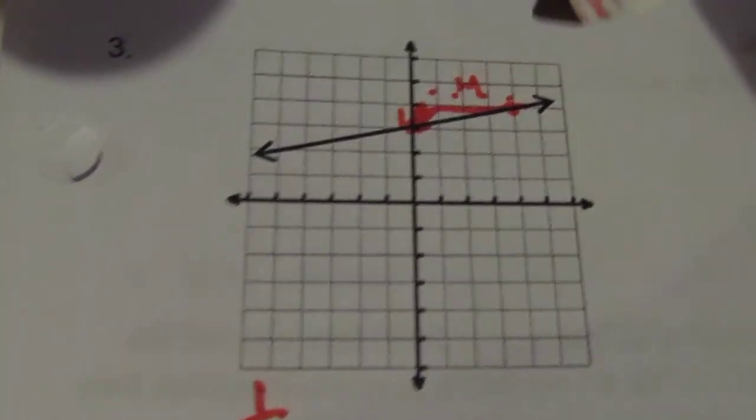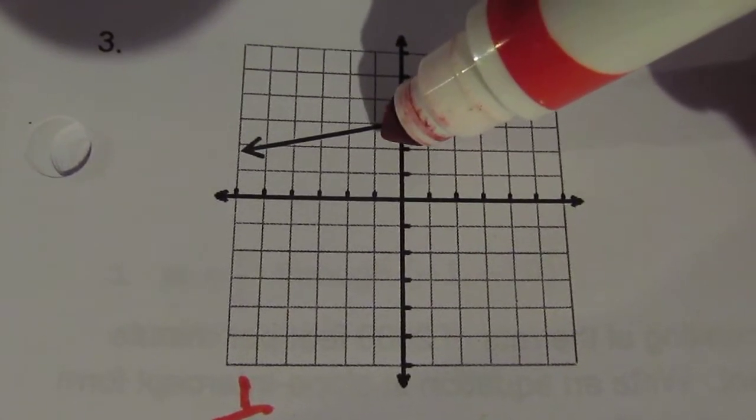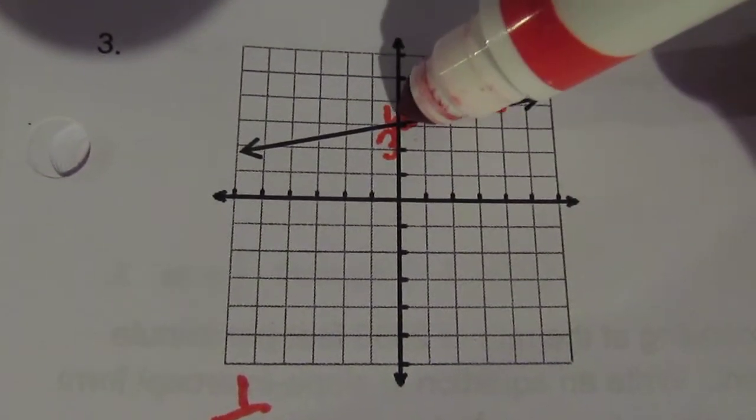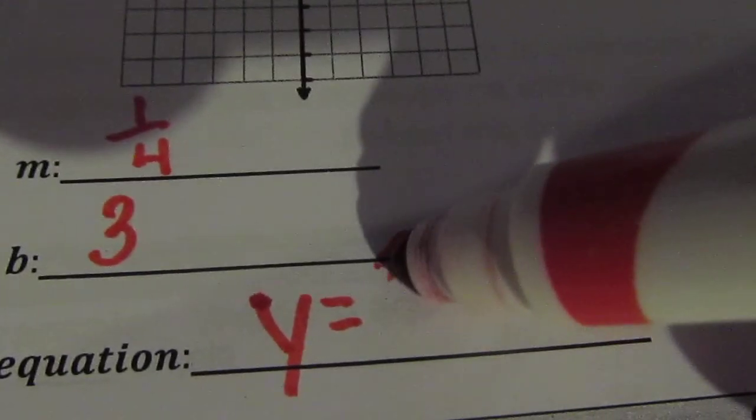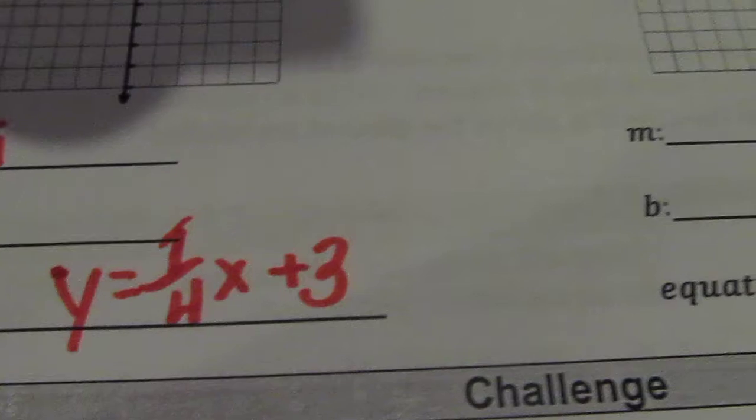Now I have to look for my y-intercept. Crosses the y-axis here at 1, 2, 3. That point right there. And so that's the number 3. I'm ready to write my equation. Again, positive slope, line's going up, check. Y equals, you guys write it first. 1/4 x plus 3. Good job.